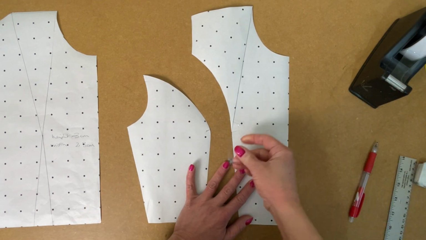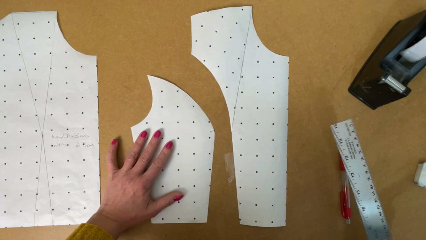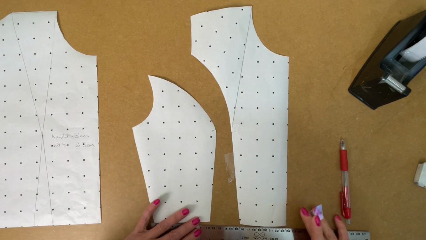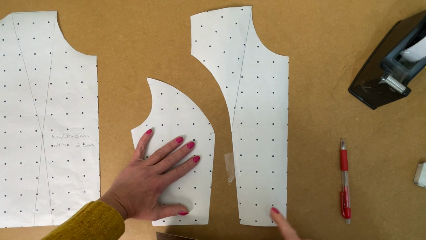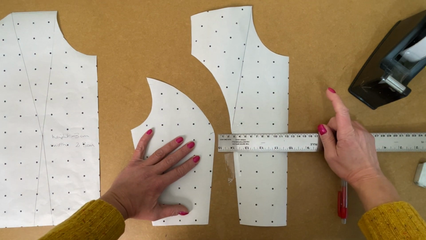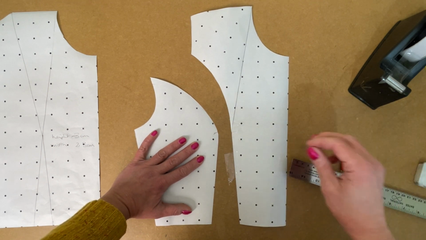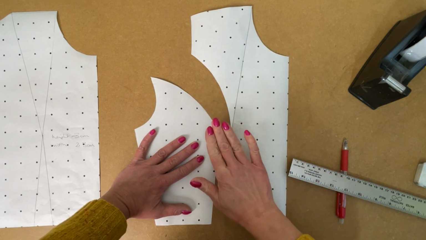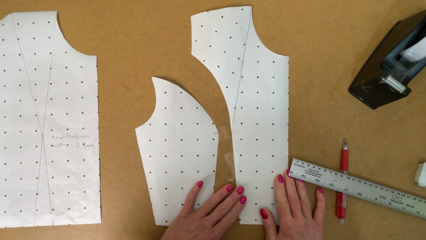So I'm just going to do the same as before, and I'm just going to stick it to the table just for ease for demonstrating this. So let's line these up at the bottom. And then I'm just going to measure 2.3 across. So that's where that needs to go. So that's added to my width, and then I need to add to the height as well.